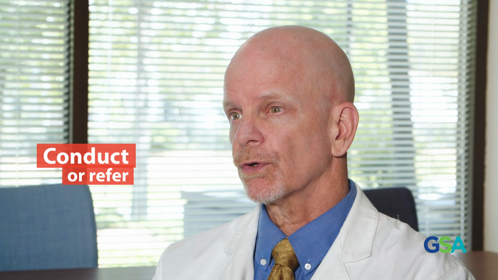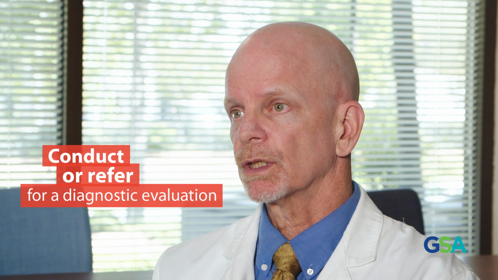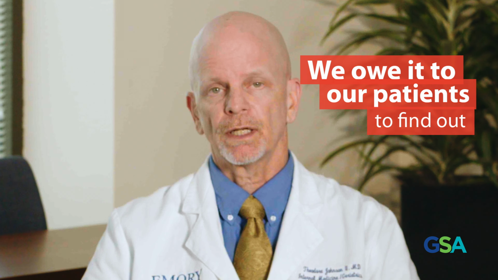Evaluate means following up on a positive screen with a diagnostic evaluation, either within your own practice or through a trusted specialist. In the KAER Toolkit for Brain Health, evaluate means that if cognitive impairment is detected, you either conduct or refer for a diagnostic evaluation. A positive screen triggers the need for timely diagnostic follow-up. Is this a type of dementia, depression, sleep issue, a medication side effect? We owe it to our patients to find out.